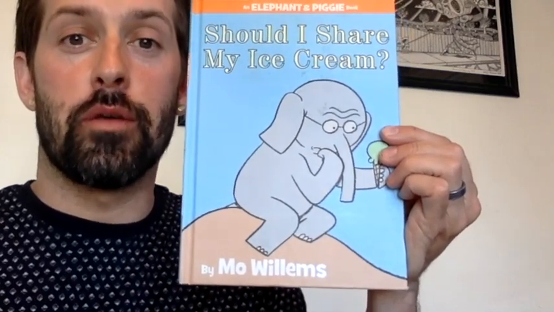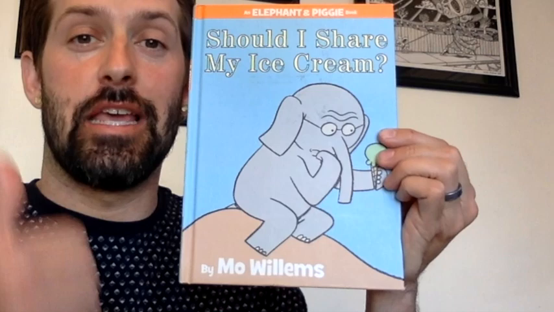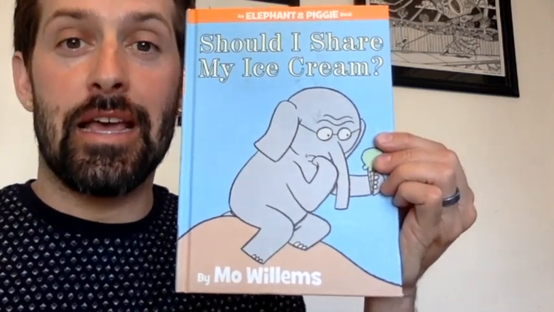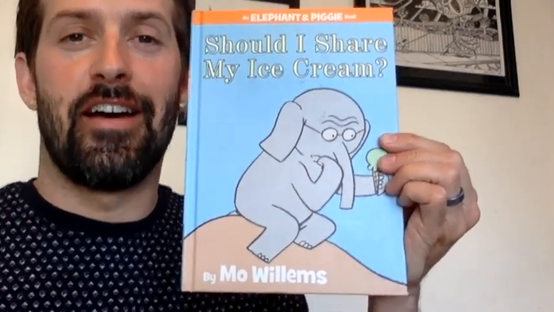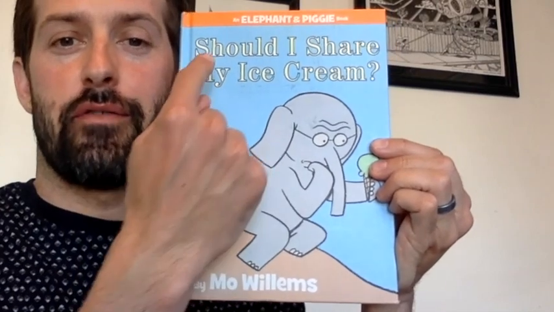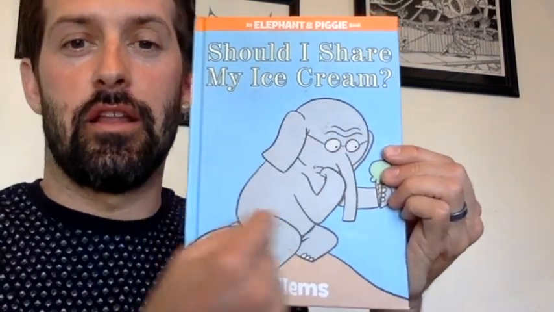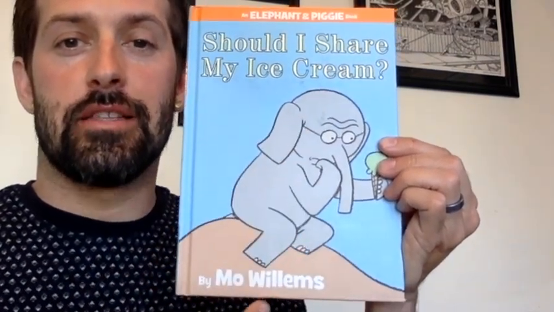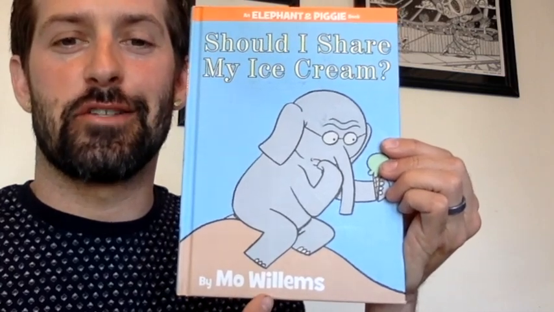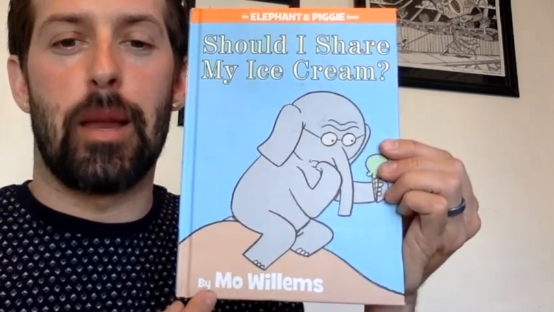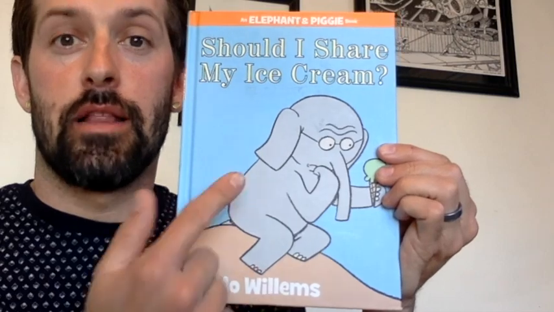We know that Mo Willems is unique because he is the author and the illustrator of his books. So we have the title, an illustration, and the author and the illustrator. He chose to write by Mo Willems. Let's take a look at another book and see how they chose to do it.